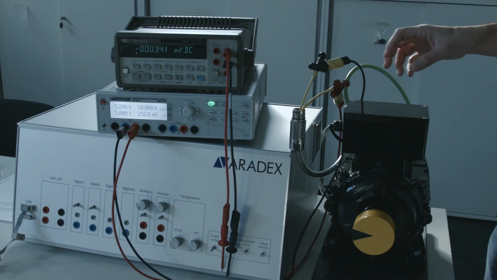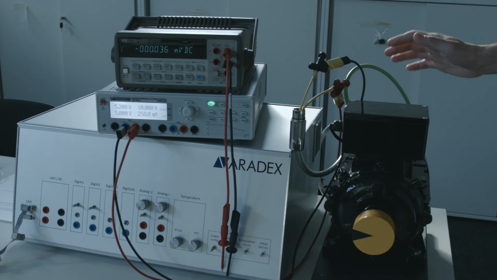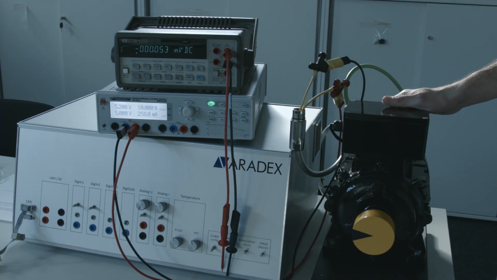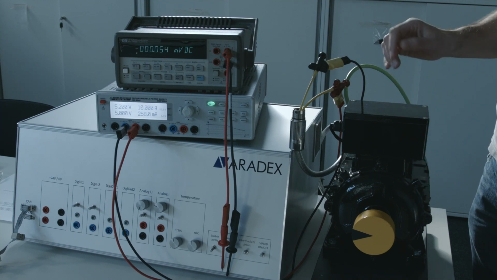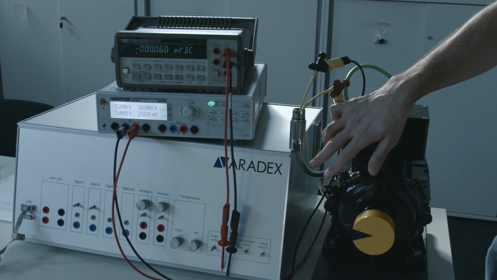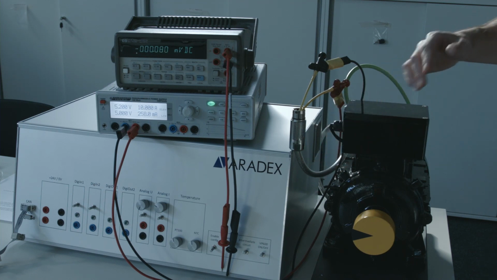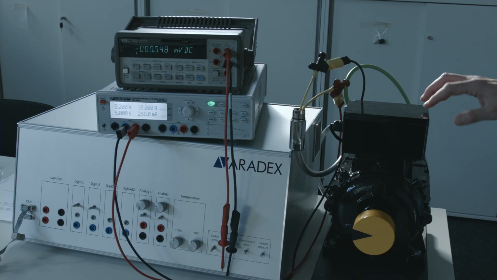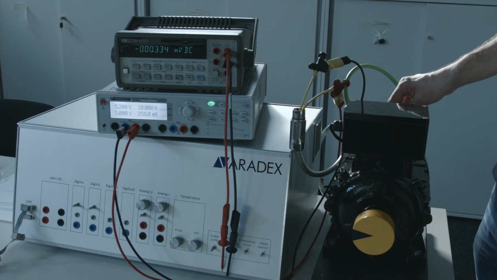So don't measure the starter resistance at the motor plugs, but use the cable additionally. The resistance value that we measure is somewhere near some milliohms. That is very, very little, so it's important to measure the cable too.